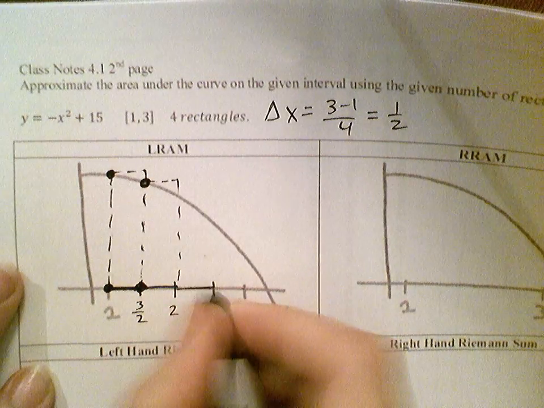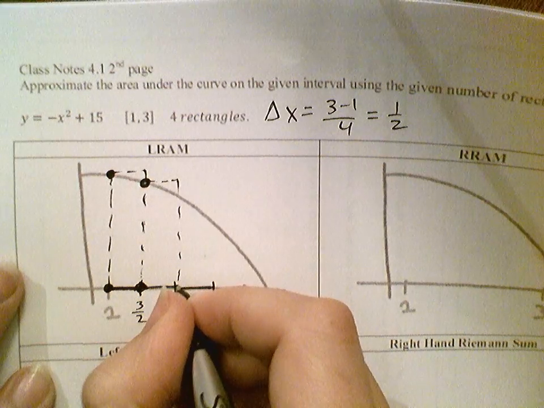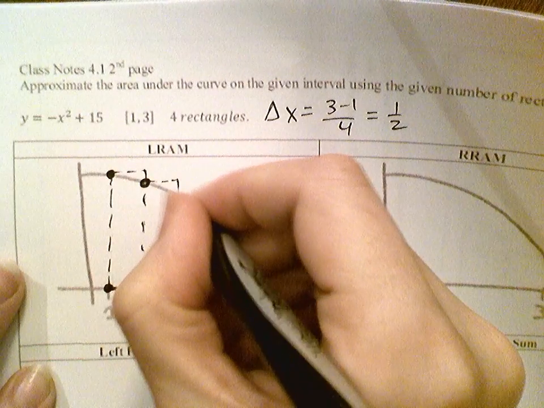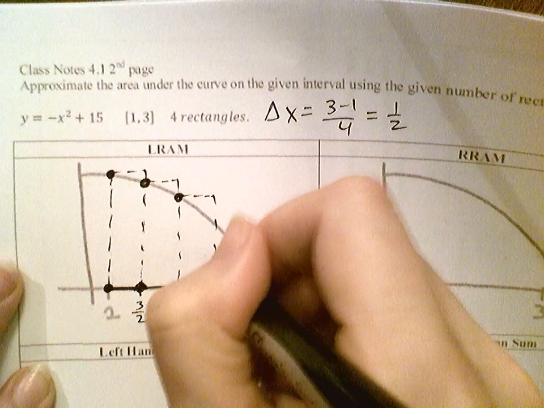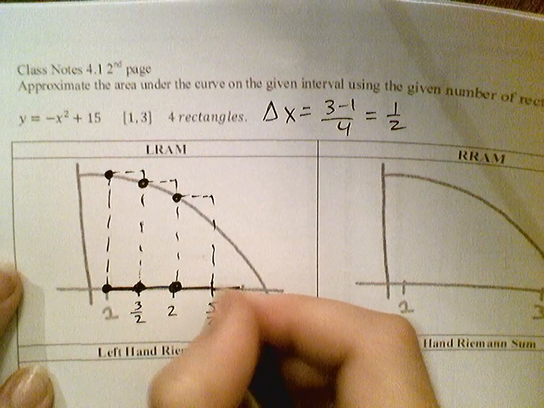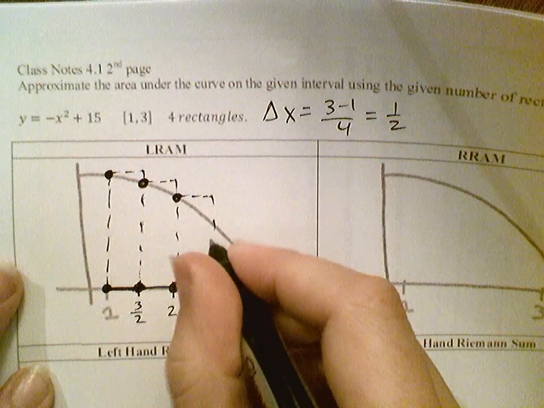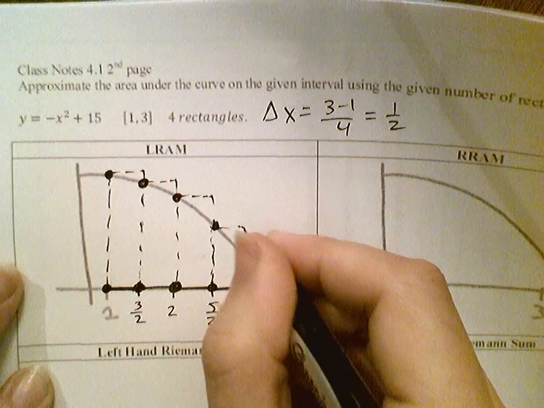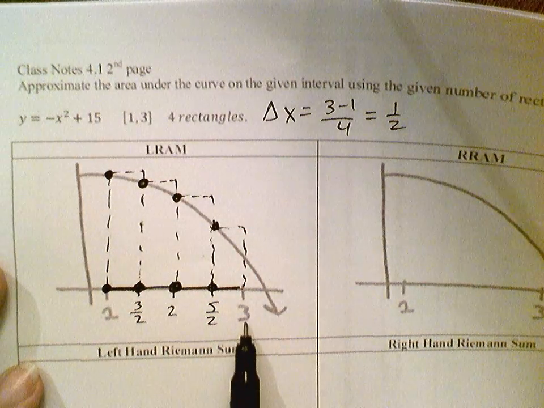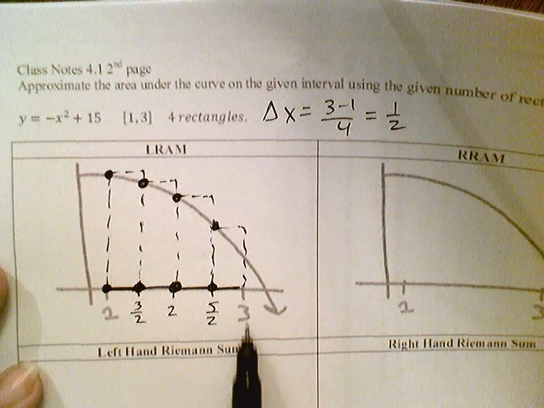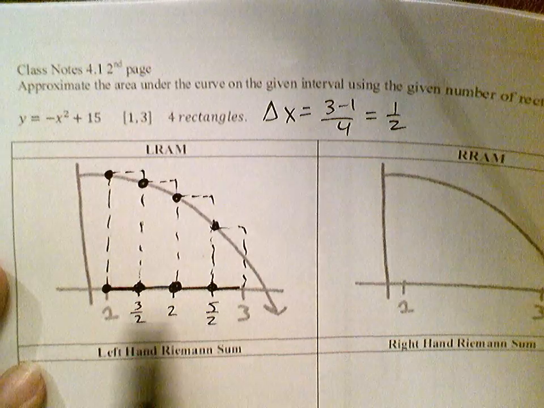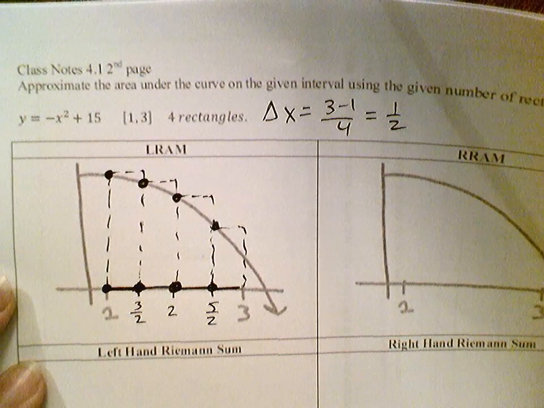Third rectangle, here's its base. Go to the left. That's going to give us the height. All right, and finally our fourth interval, go to the left all the way up to the graph. Notice I don't have a dot on 3 because I didn't use that endpoint for anything. I'm always using the left endpoint of each subinterval for the height.